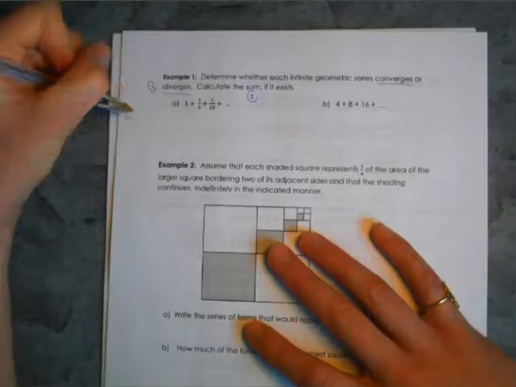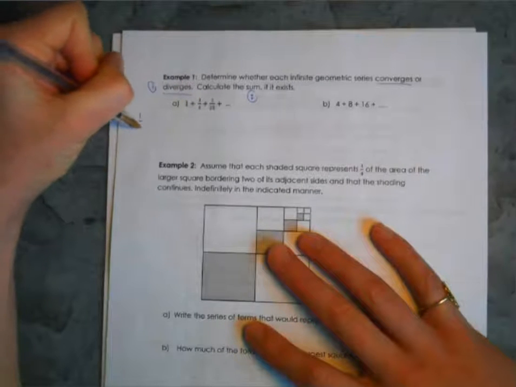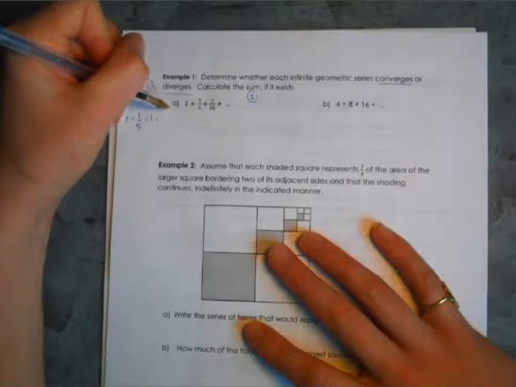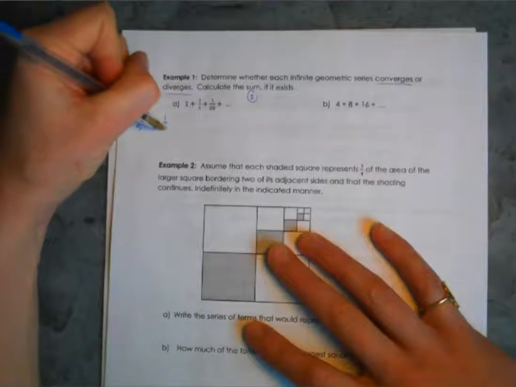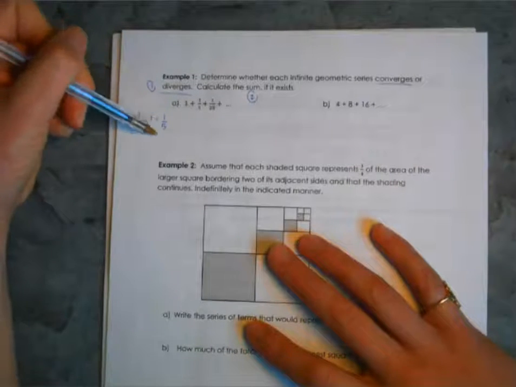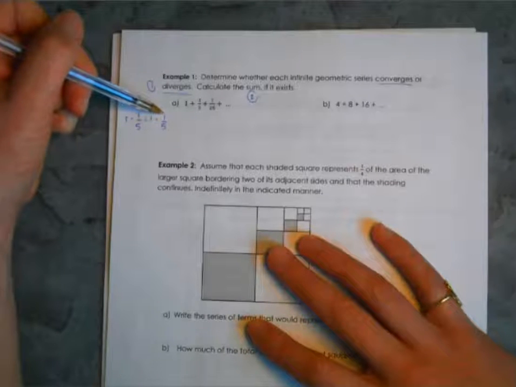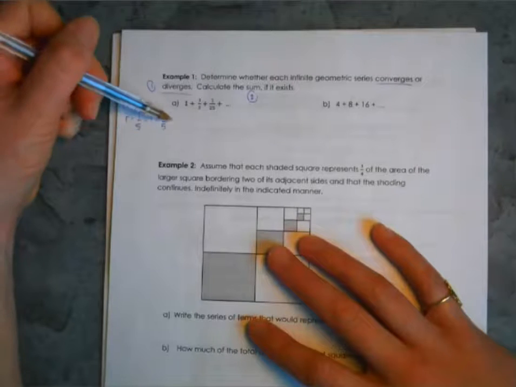And R is found by taking the second value, 1/5, and dividing it by the first value. So in this case, it's 1/5 divided by 1, which is just going to be 1/5, which is nice and easy. So is this value greater than 1 or less than -1 or between -1 and +1? Well, it's a fraction that is between 1 and -1.